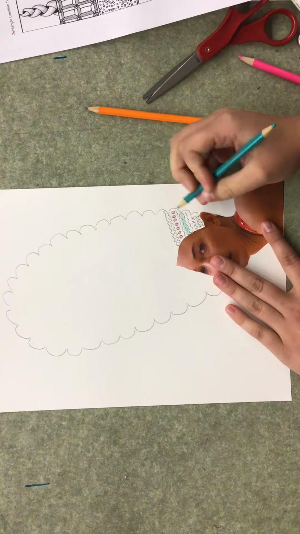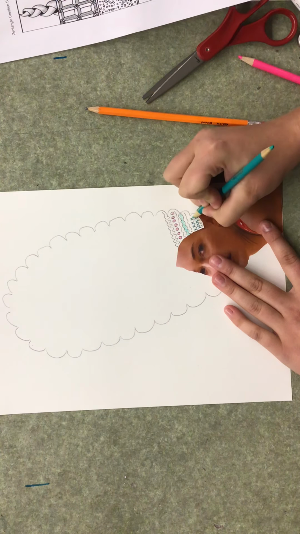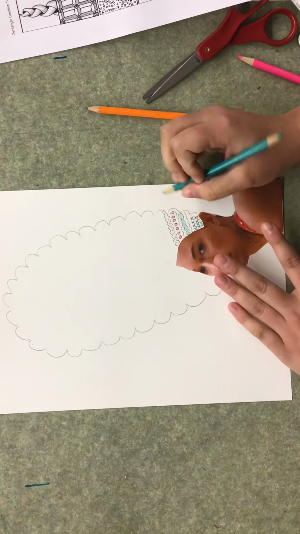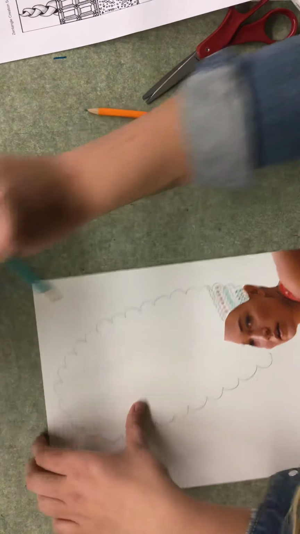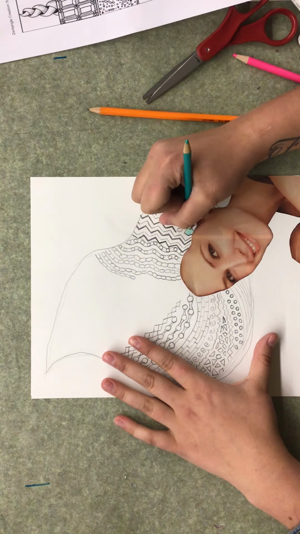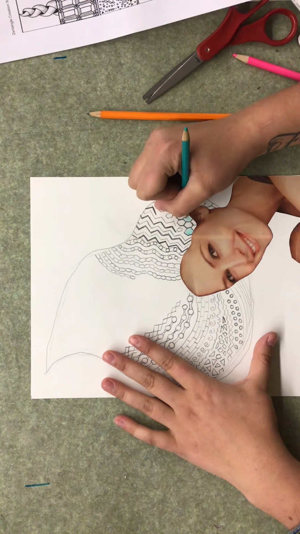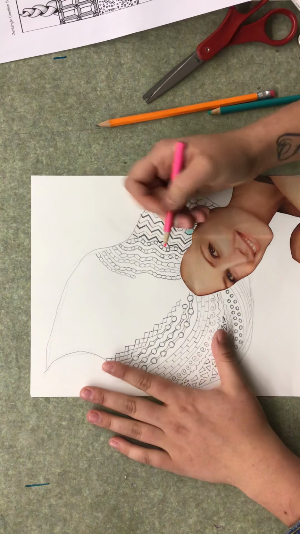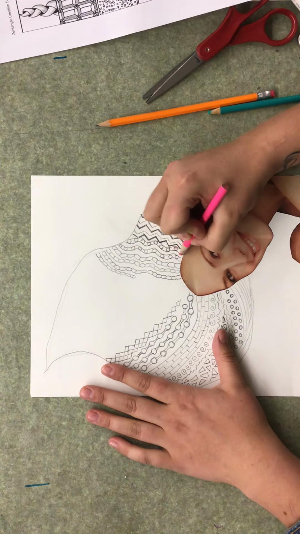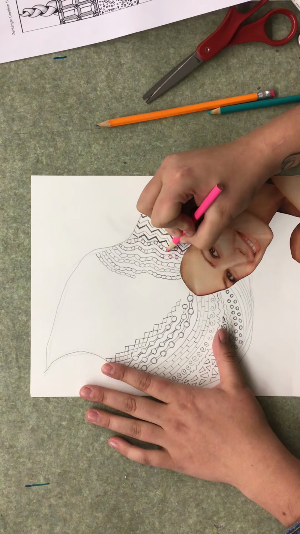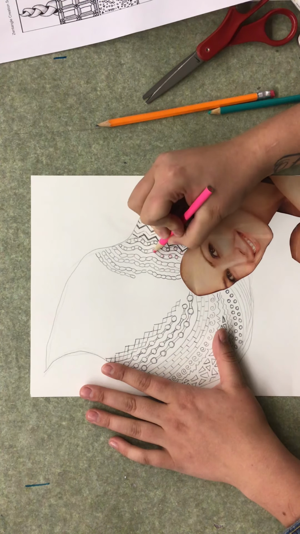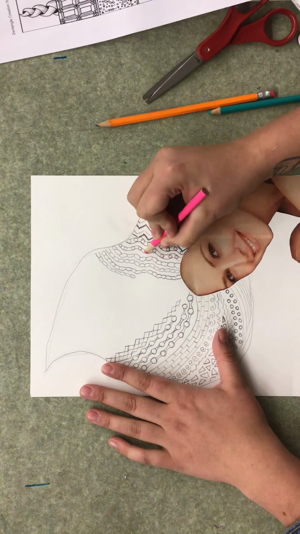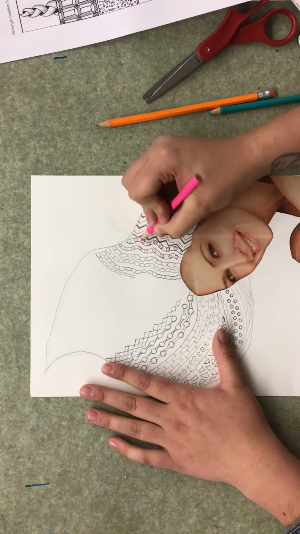Okay, just adding color to your patterns. I might do that on here as well. I might make these combs this blue color. And then maybe I want to color in these circles pink. Just add color to it. Take your time, like I said. Don't rush.